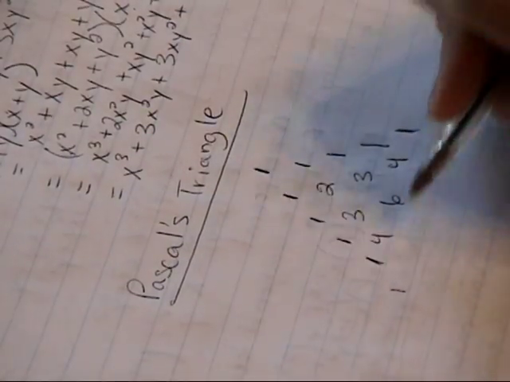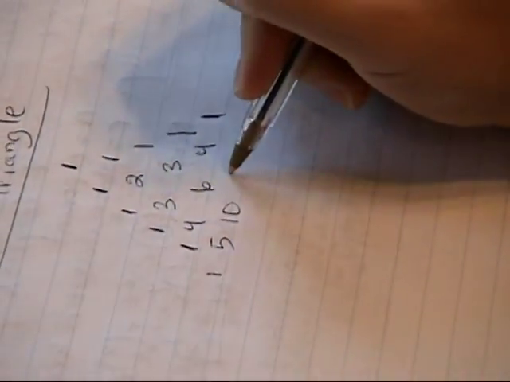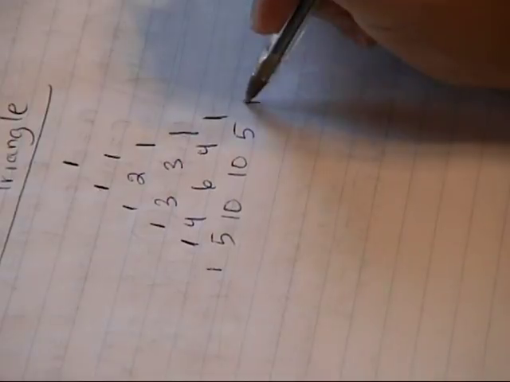And so on and so on. And so that's Pascal's triangle.